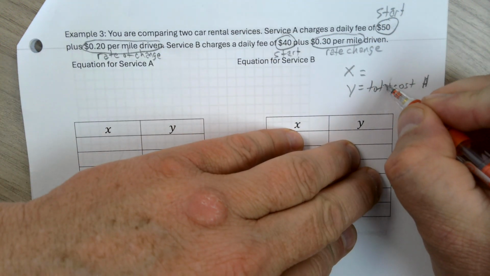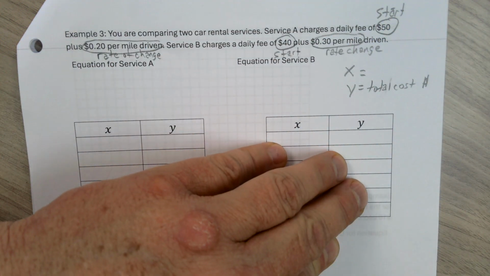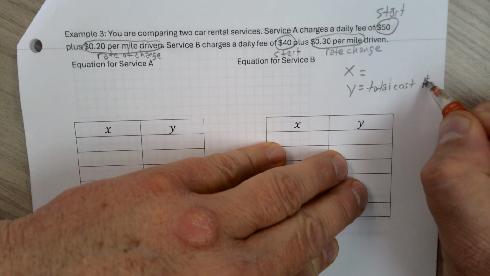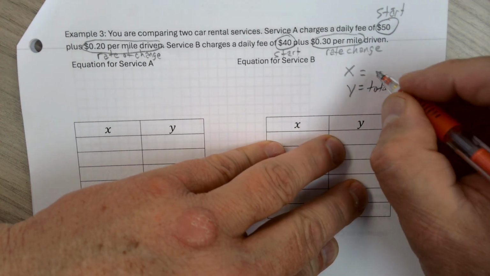Don't like the way that A came out. There we go, that's better. And then the X value is going to be miles, number of miles.